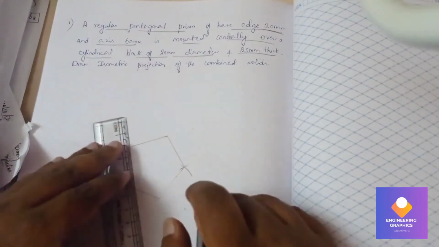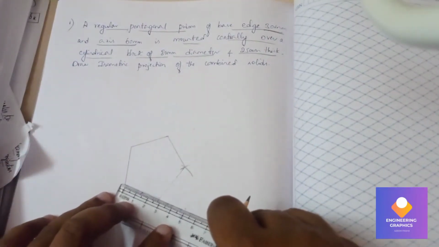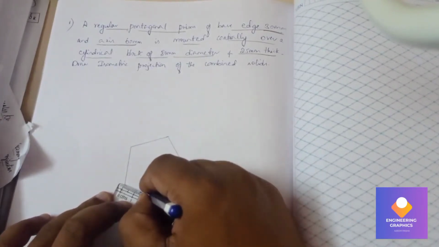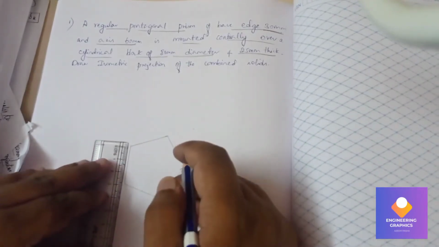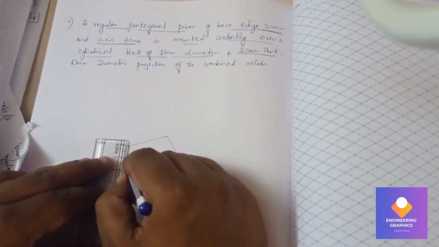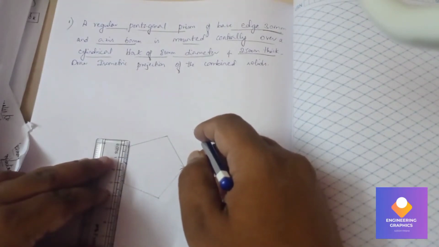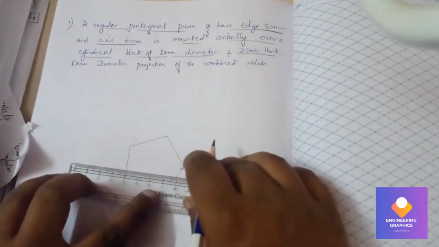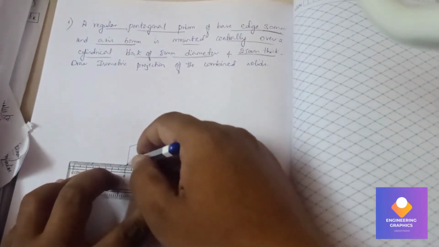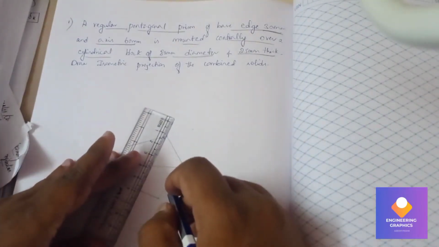Now to find the center of this, first I'll draw the middle points to draw the perpendicular bisectors. At least I will draw 3 perpendicular bisectors marking the middle points. So this is how you draw the perpendicular bisector to find the center of the pentagon.